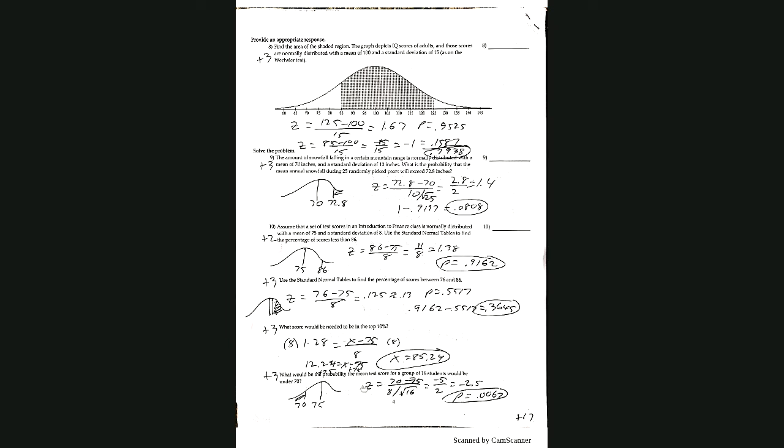What's the probability that I could find a student who makes over 60,000? You could do the same thing, right? 60,000 minus 45,000 divided by the standard deviation. So the standard deviation is 10,000, 1.5. Great. But now what if I said, what's the probability that the class average is over 60,000?